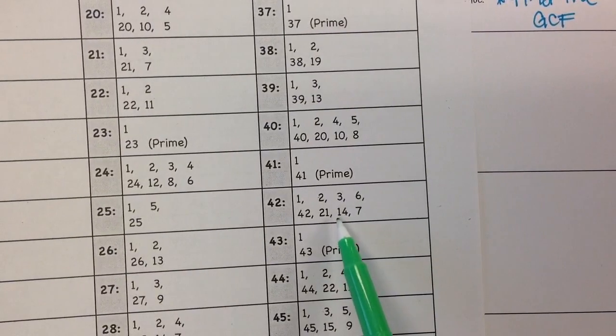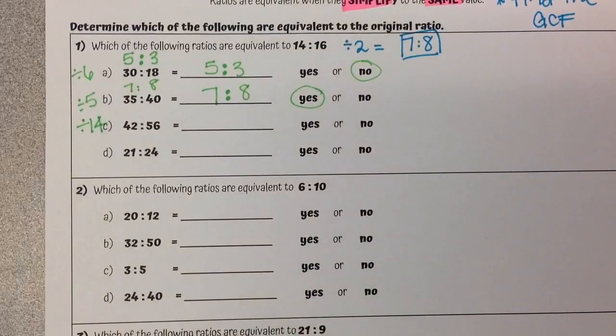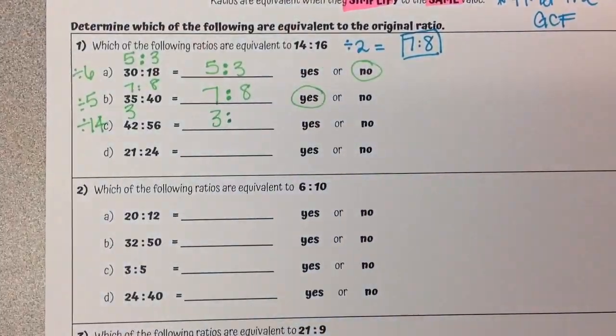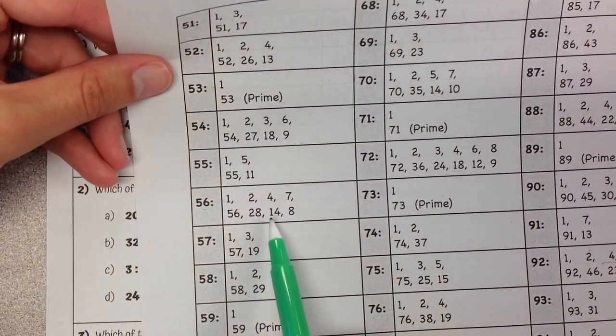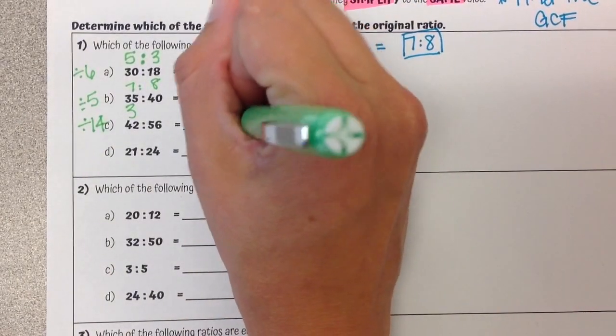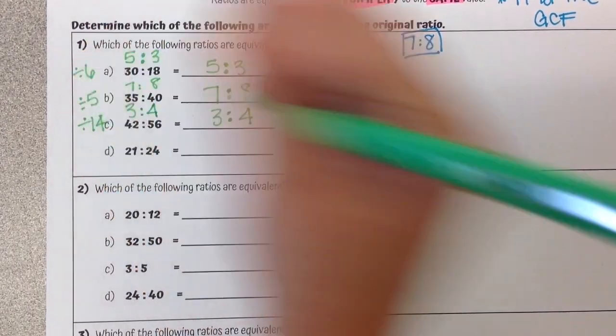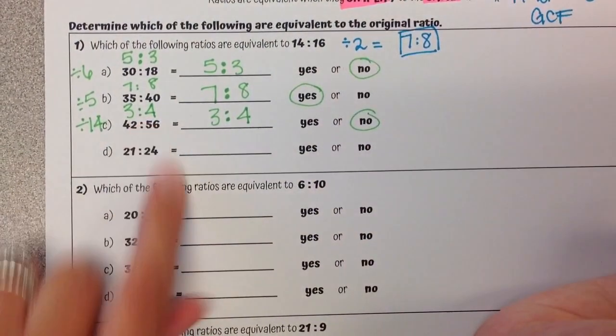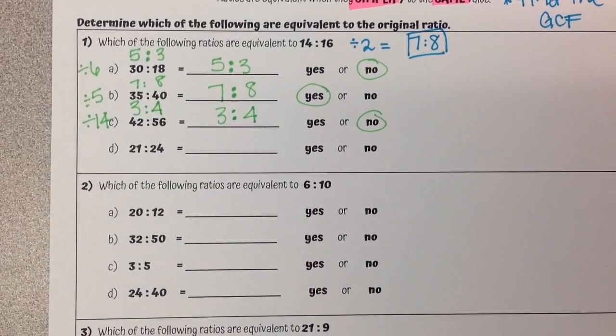So 42 divided by 14. The 14 matches up with 3. And 56 divided by 14, the 14 matches up with 4. Is 3 to 4 the same as 7 to 8? No. So those are not equivalent.